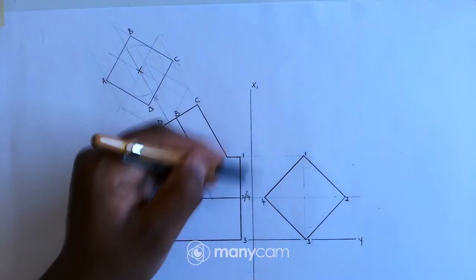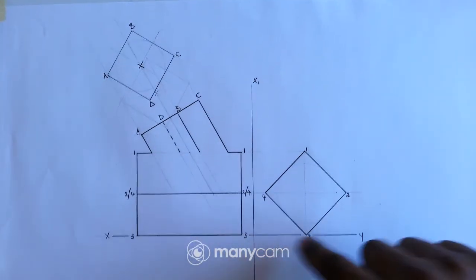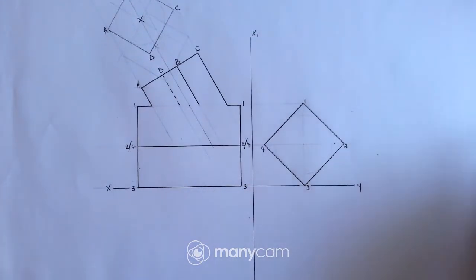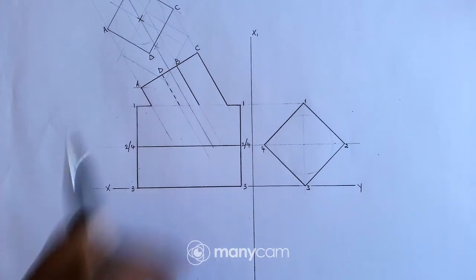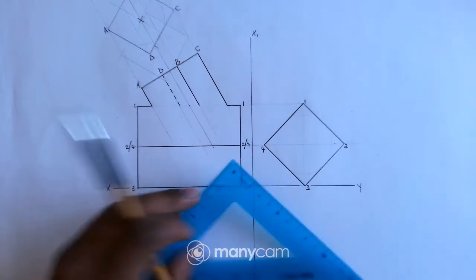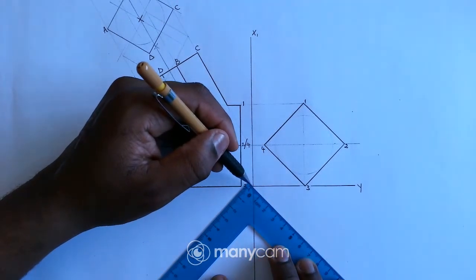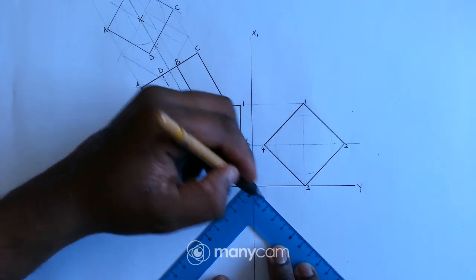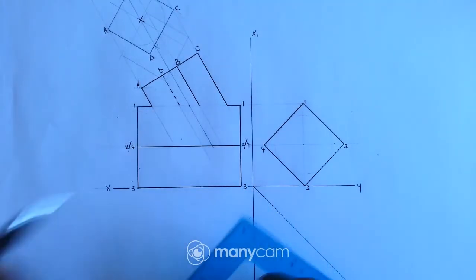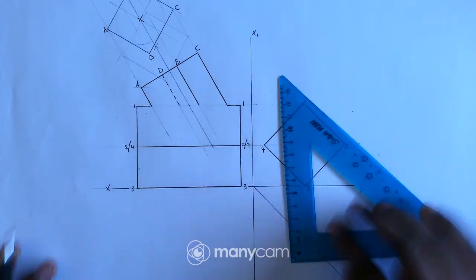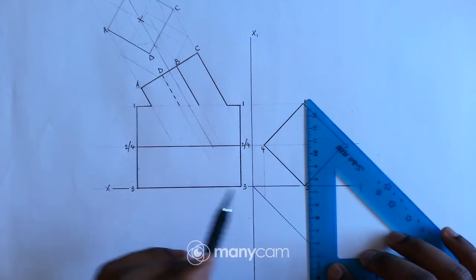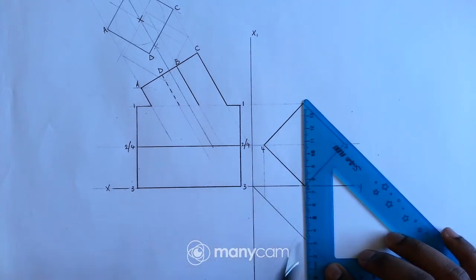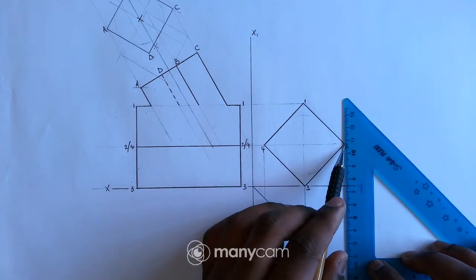So because I'm still here, from here I'll have to add the 45-degree line so that I can come up with the top view. So I'll just add the 45-degree line there, just like that. Okay, and then I can just project the points from my left view down to that 45-degree line, just like that.